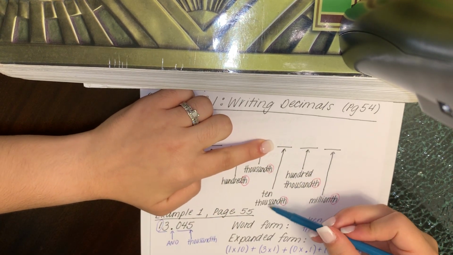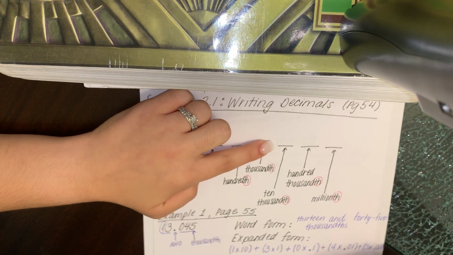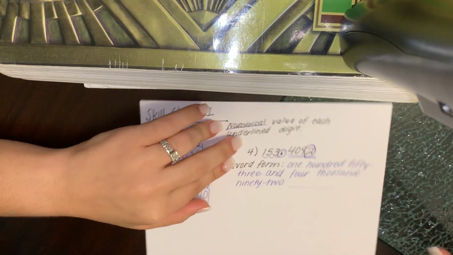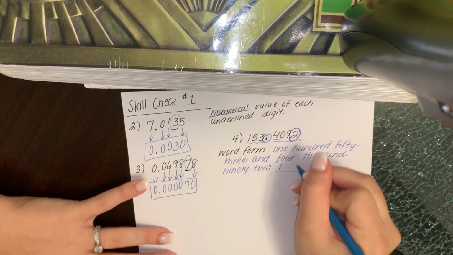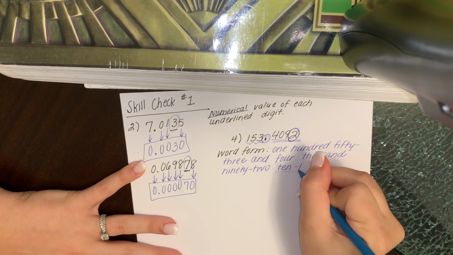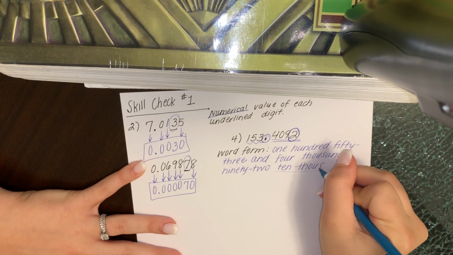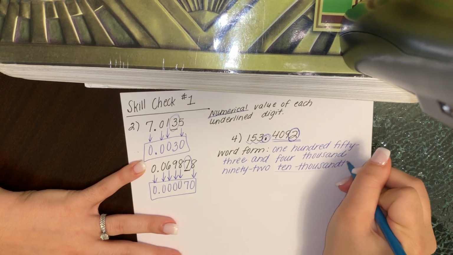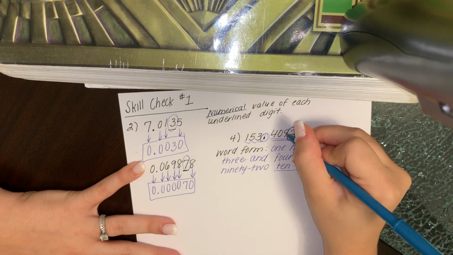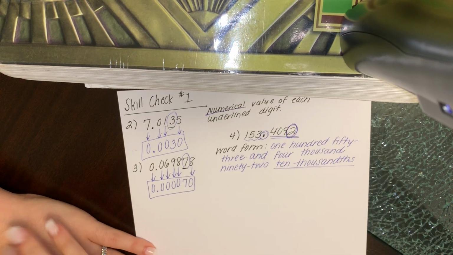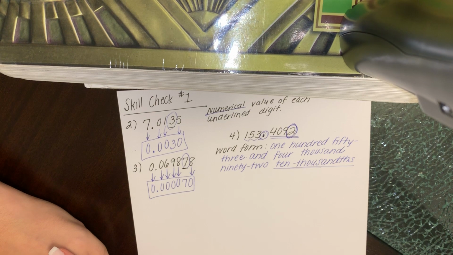That's called our 10,000th place. So at the very end, once you've written 4,092, we write 10,000ths. Okay? And that's just to say, where does the last number end at? Okay? And that's how you do number 4.